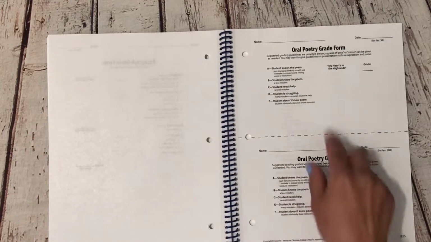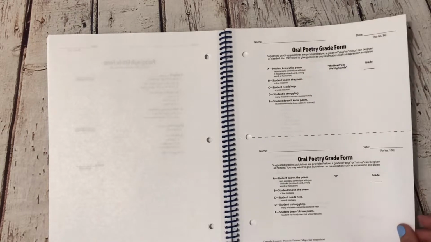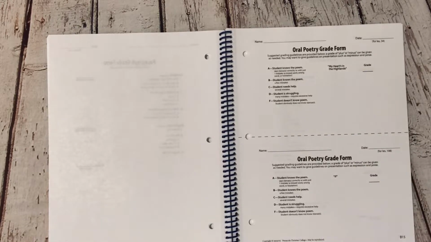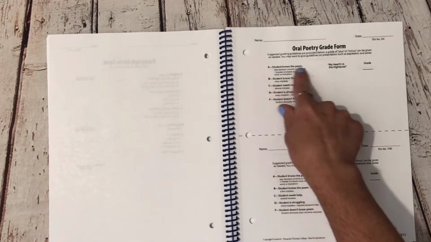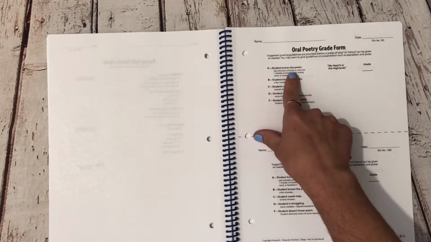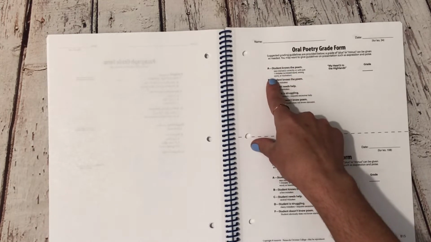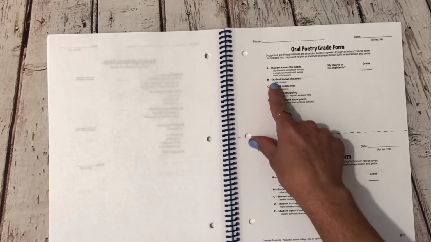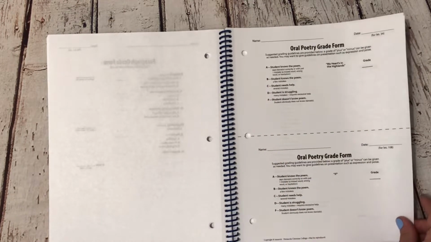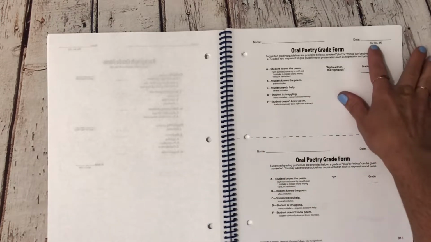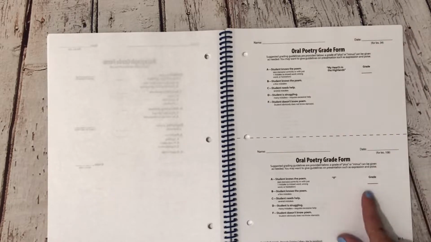Now the next section here is for the oral poetry grade form. So this is where you're going to write their grades when they do their poetry, and it shows you a little guide here of what they need to know and do to get an A or a B. So like for an A, the student knows the poem, says stanzas correctly or with just one mistake, a missed word, wrong word, or hesitation. That would give them an A. So then you would just keep the grade there. Again, it shows you the lesson. So this would be lesson 34 and this would be lesson 108.